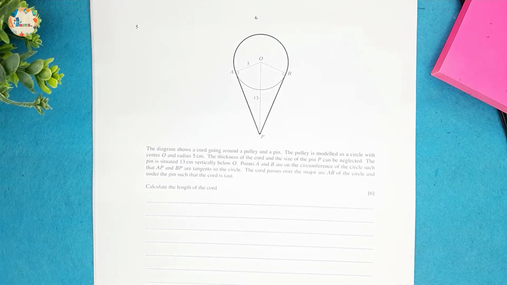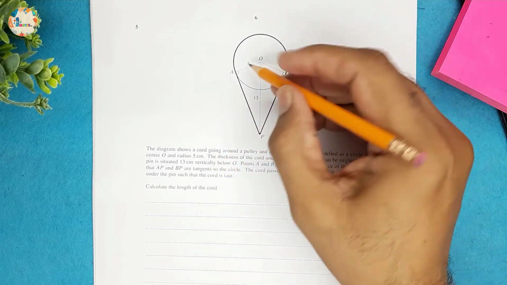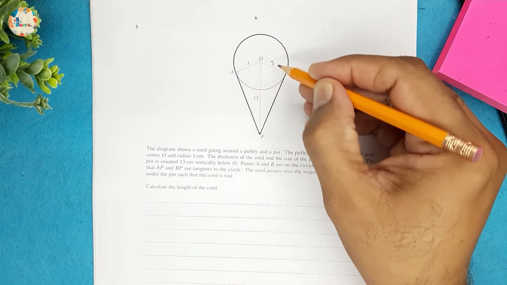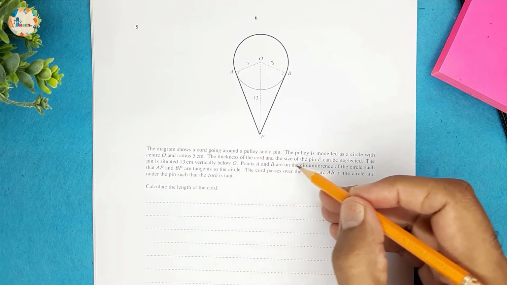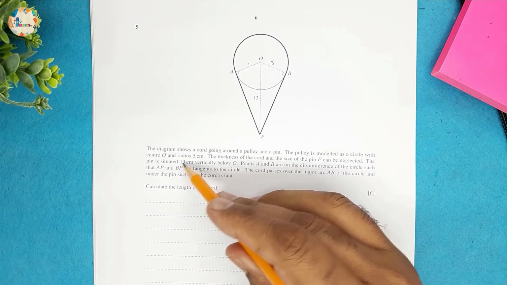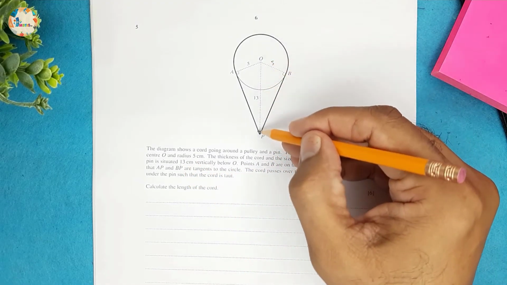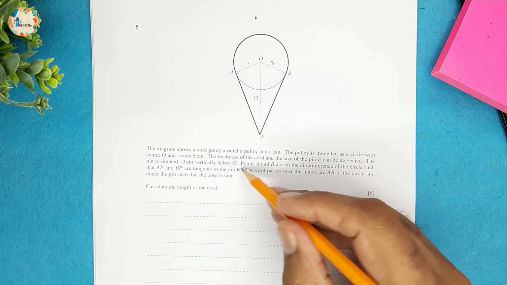Now question number 5. Question number 5 is saying the diagram shows a cord going around a pulley and a pin. The pulley is modeled as a circle with center O, and radius is 5. So this is 5, this is also 5 centimeter. The thickness of the cord and the size of the pin can be neglected. The pin is situated 13 centimeter vertically below O. So pin is over here, which is 13 centimeter below O.